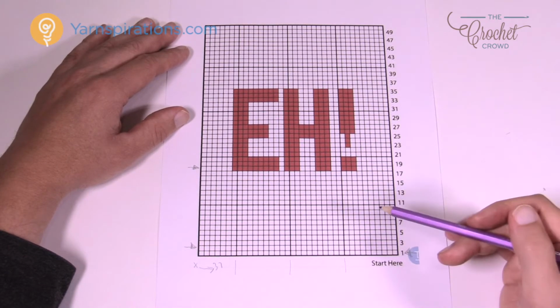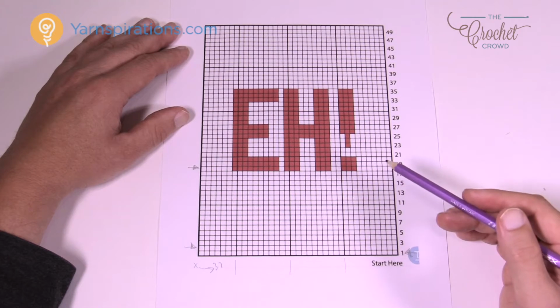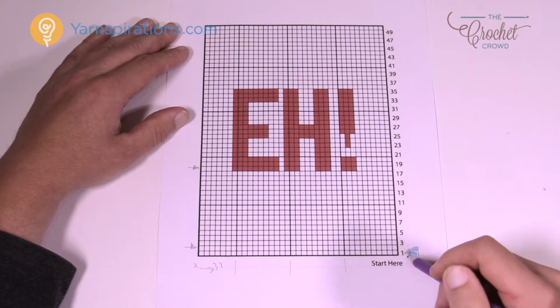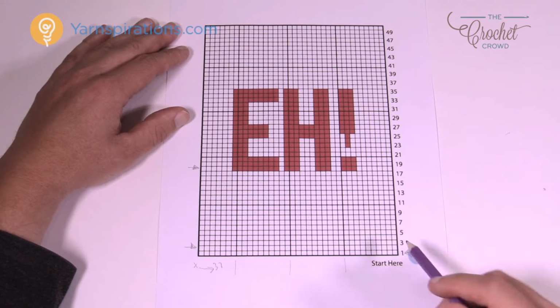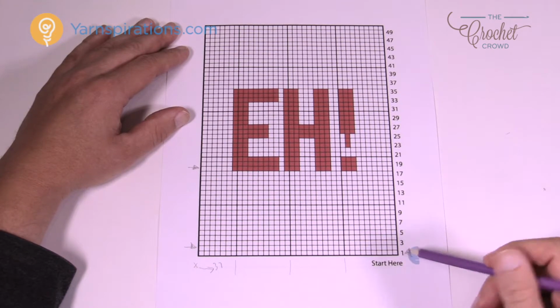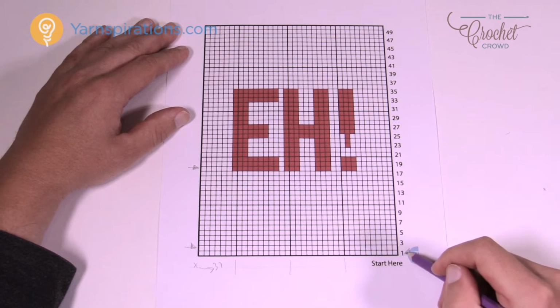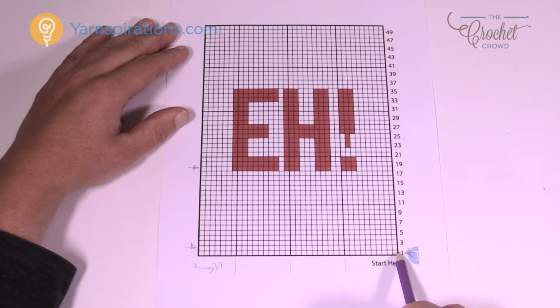So what's going to happen is that it's going to ask you to chain a certain amount to begin, and it's 37. So you're going to start underneath the graph, so you're not doing this graph yet, and you're going to chain 37 along, and it's going to come out here. And row number 1 right here starts here. So when you start row number 1, you're going in this direction, okay? And so I put an arrow on the side here to show me that I'm going in this direction.